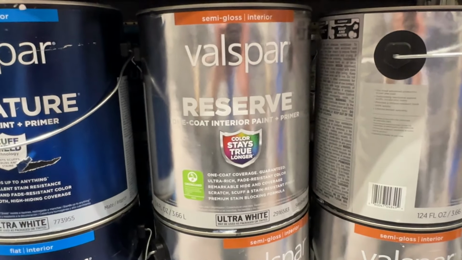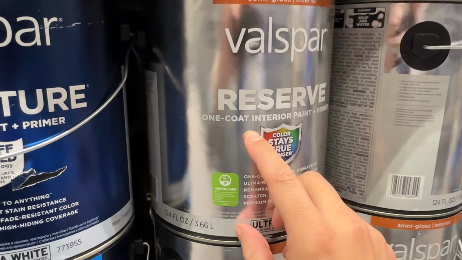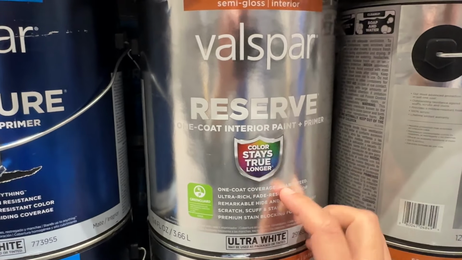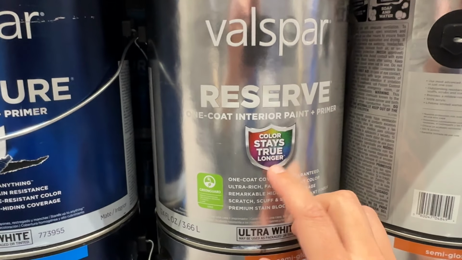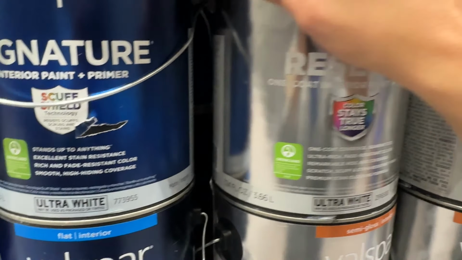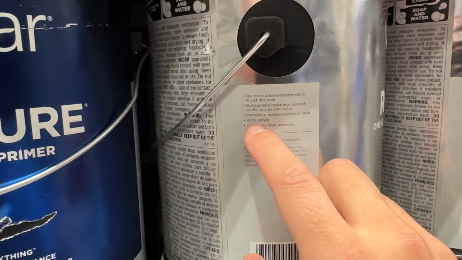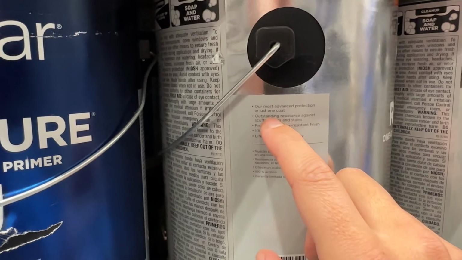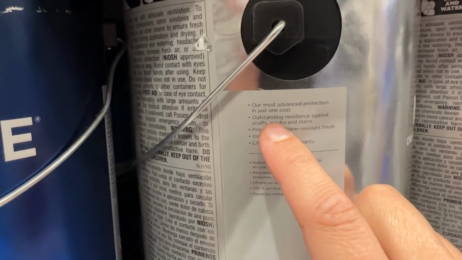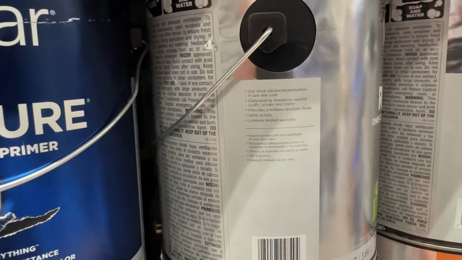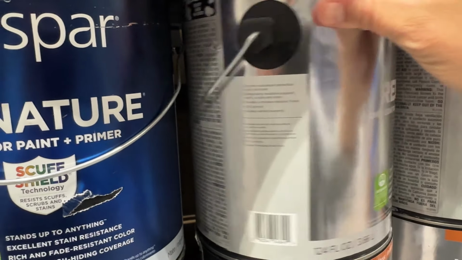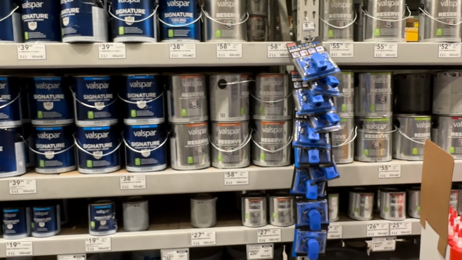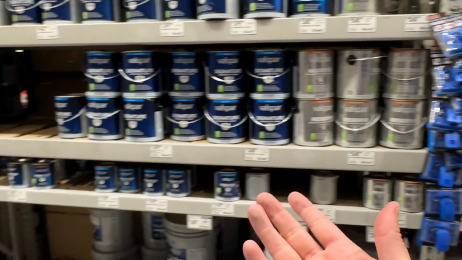Well, let's look. One coat interior paint and primer. So it's got some really good coverage to it. Color stays true longer. Let's flip it around here. We're still at 100% acrylic. Our most advanced protection in just one coat. So there you go. They say this only takes one coat, and that's why it's so expensive. So that is the Valspar lineup.